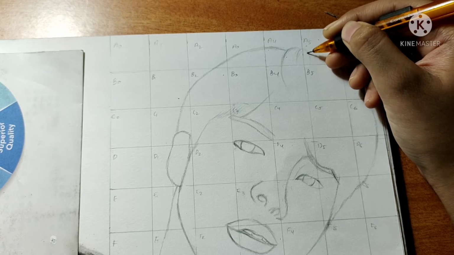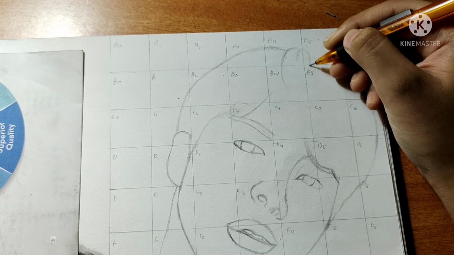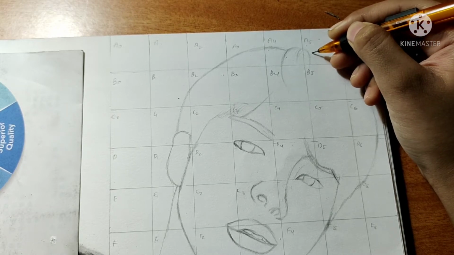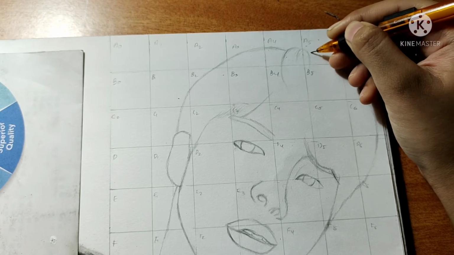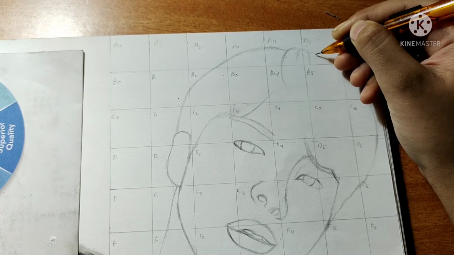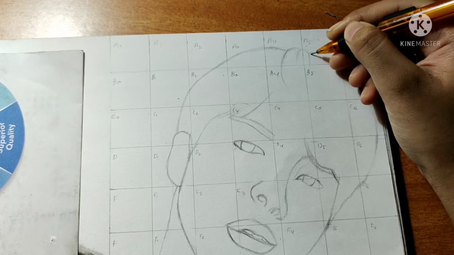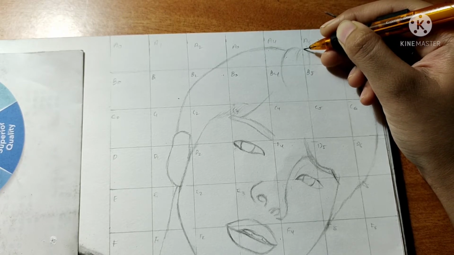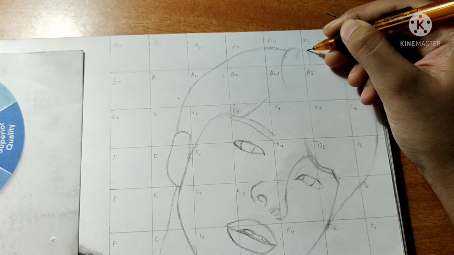What I am trying to say is that when you are trying to draw the portrait, the picture you have taken as a reference and what you have drawn is completely different. You end up drawing some different shape or a different person.